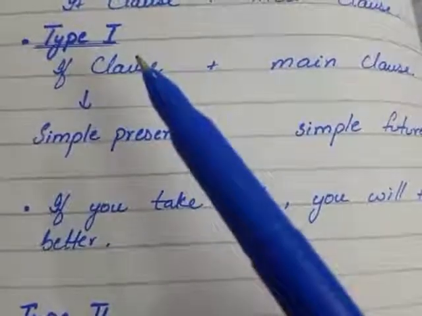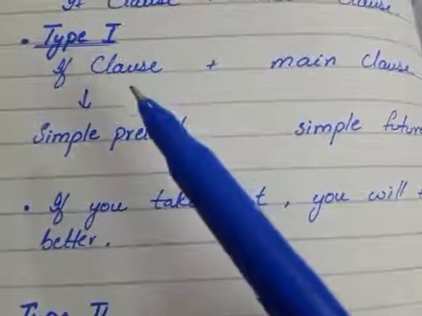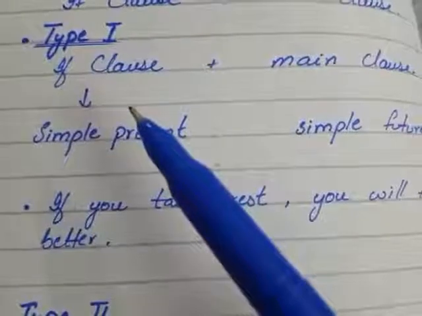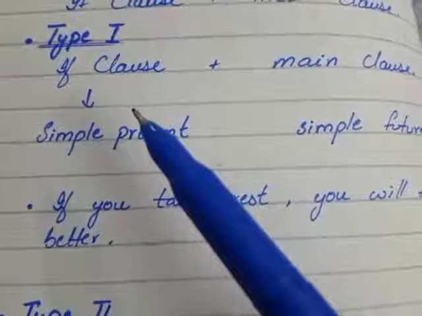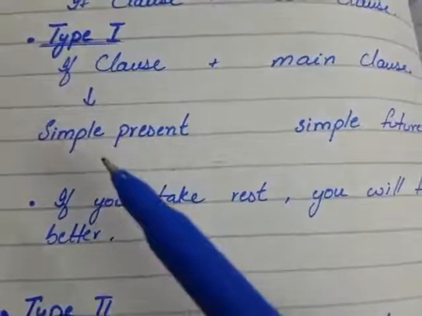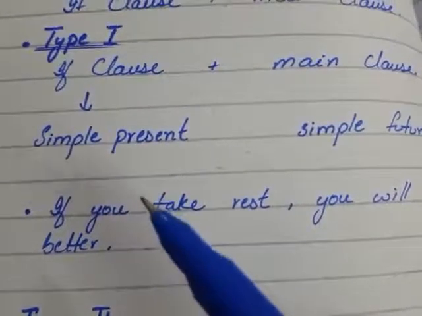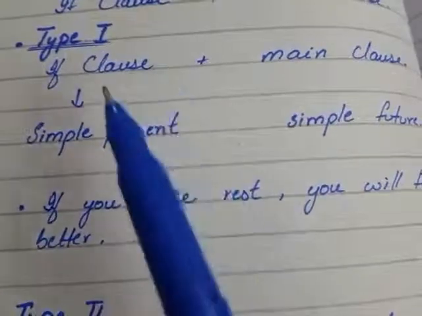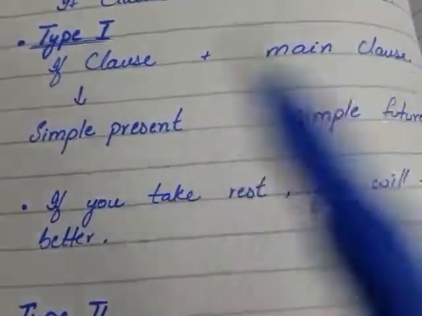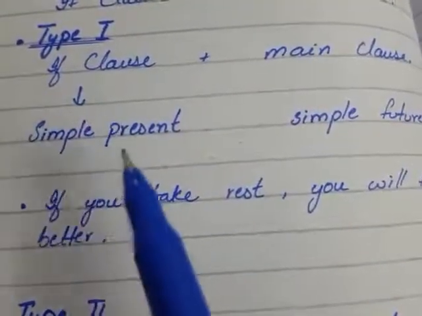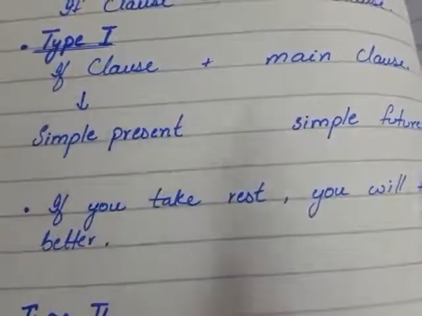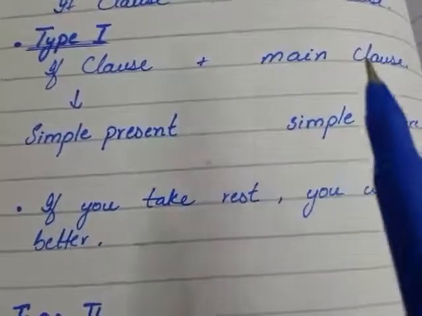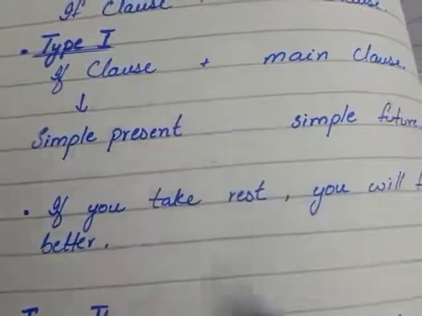Conditional type 1. This type of a sentence is used to express situations in which the outcome is likely to happen in the future, but it is not guaranteed. It has two clauses, if clause and main clause. Simple present tense is used in if clause and simple future tense is used in main clause.